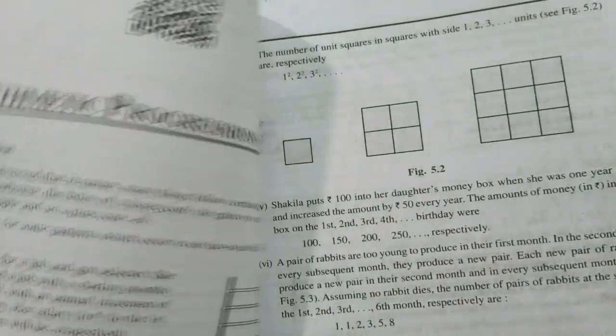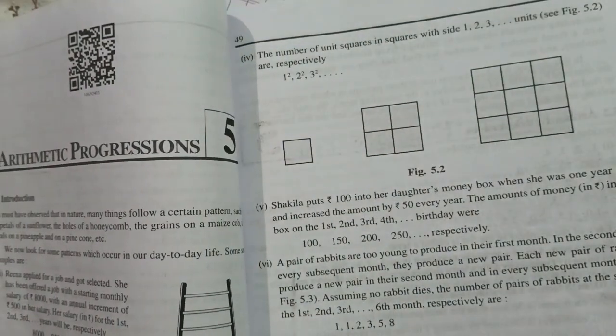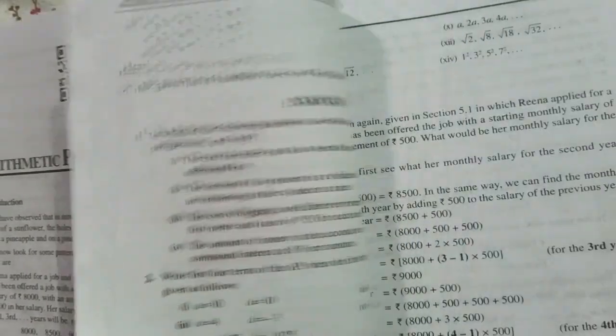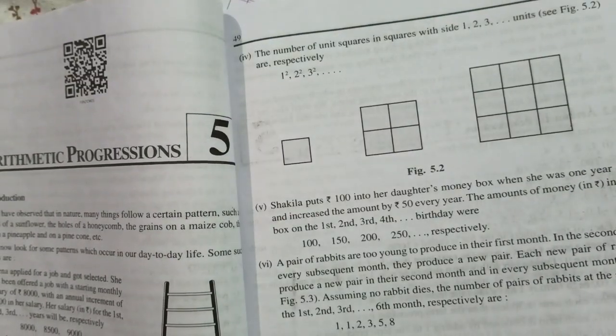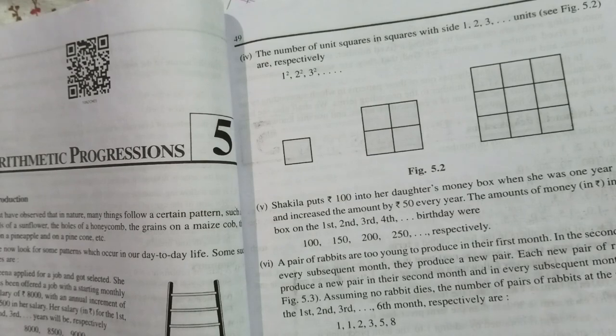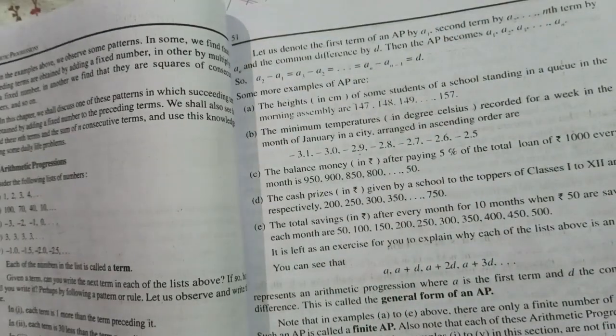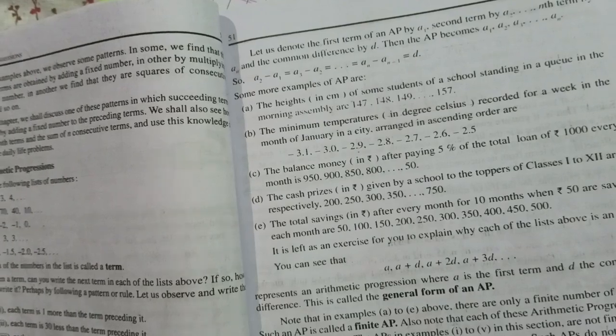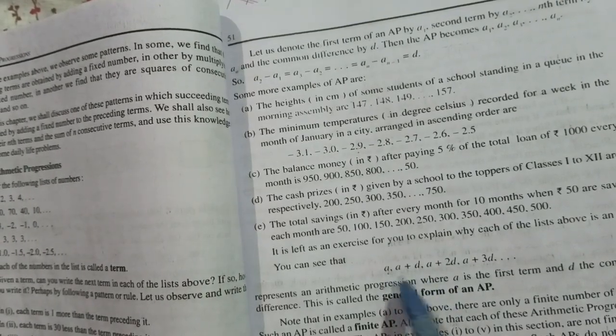Let us go to the next chapter, arithmetic progression. In this you have to remember the definitions: what is the first term and the common difference, and what is the general form of an arithmetic progression when they have given a and d.